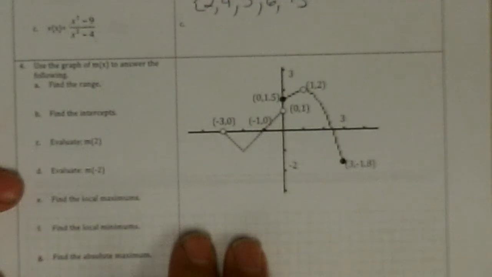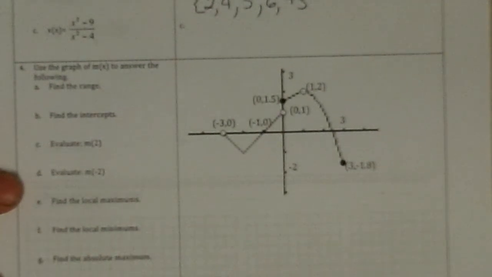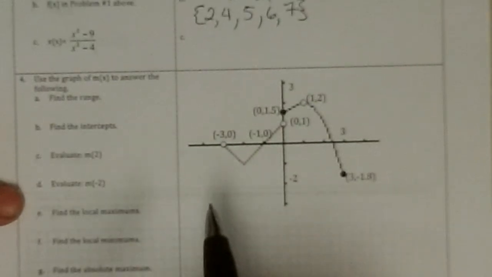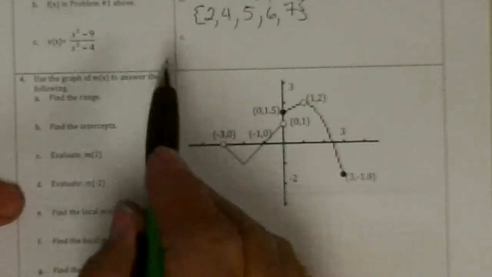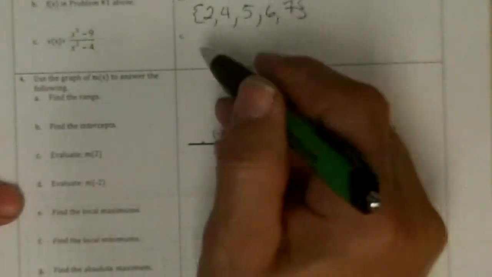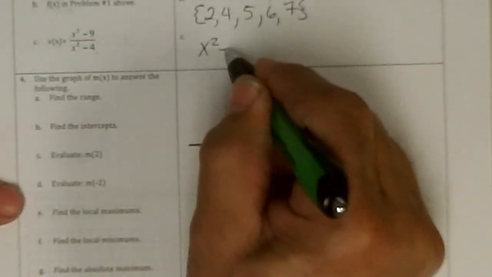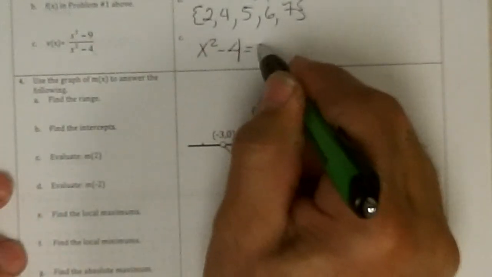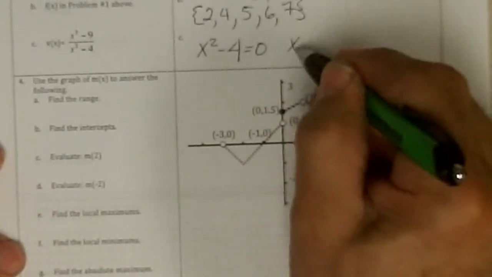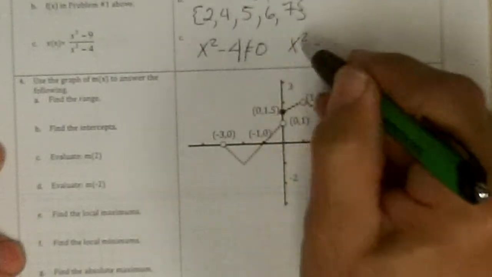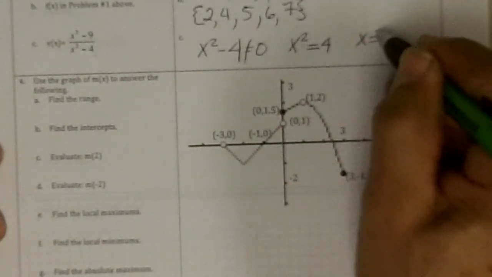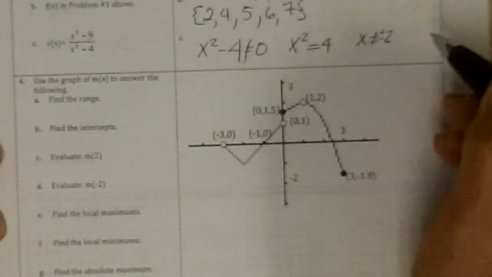C. Define the domain of this. Well, I don't have any square roots, but I do have division, and I cannot divide by 0. So x squared minus 4 cannot equal 0. If I add 4 to both sides, that means x squared cannot equal 4, which means x cannot equal plus or minus 2.